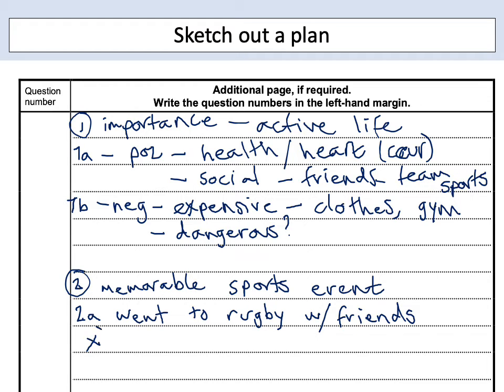We're going to say it was bad, so I'm going to put an X there just to remind me that it was bad. And the reasons that we'll give, let's say the transport was rubbish, say it was late or something like that, and we'll then say the team lost.